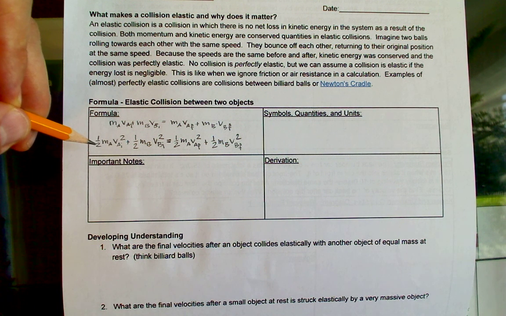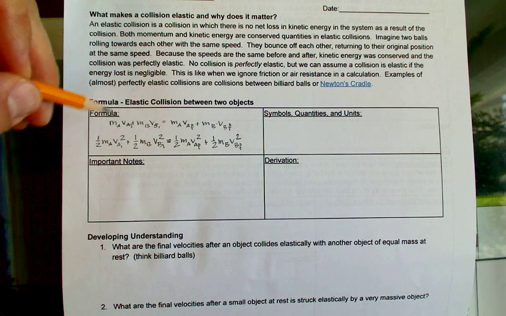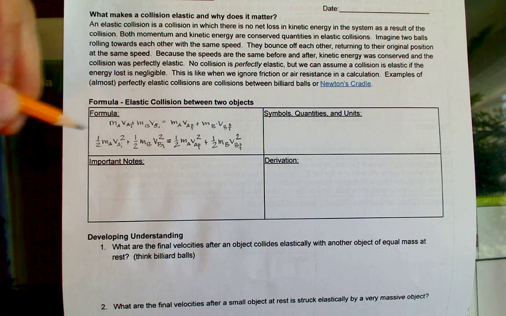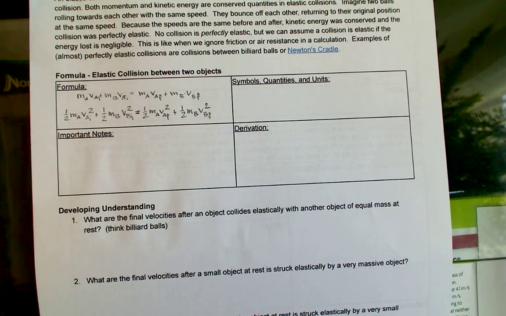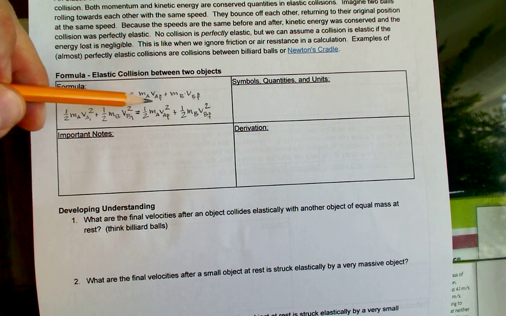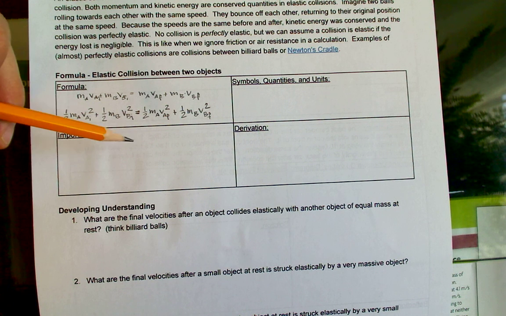And that's one of the things that we really get when we assume that a collision is elastic, or when we're allowed to assume that a collision is elastic. And so what you can do is combine these two equations together using algebra, and it's a pretty many step process, and you can actually solve the two equations for the final velocities of both objects.